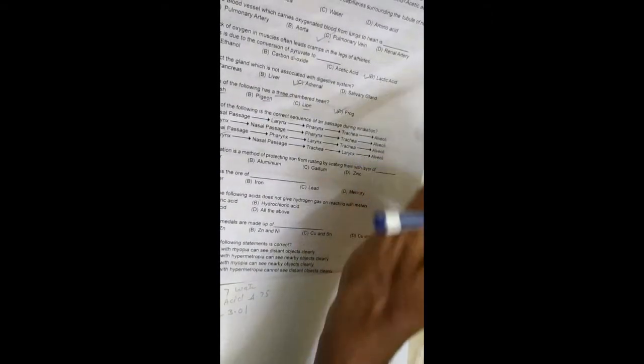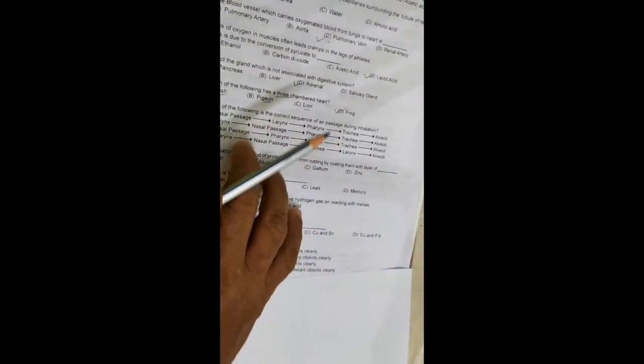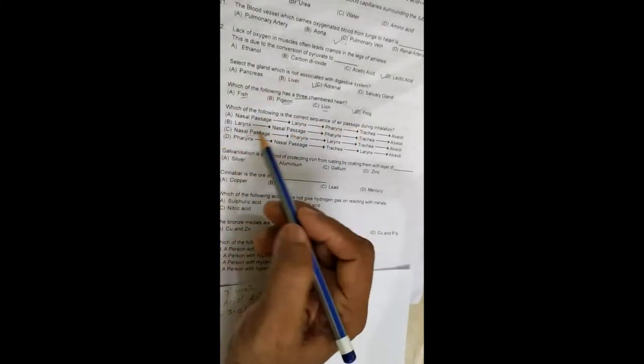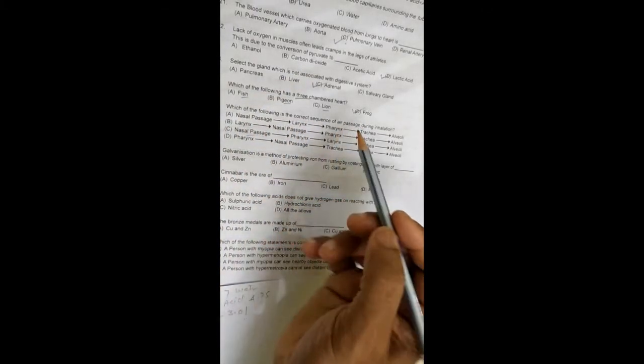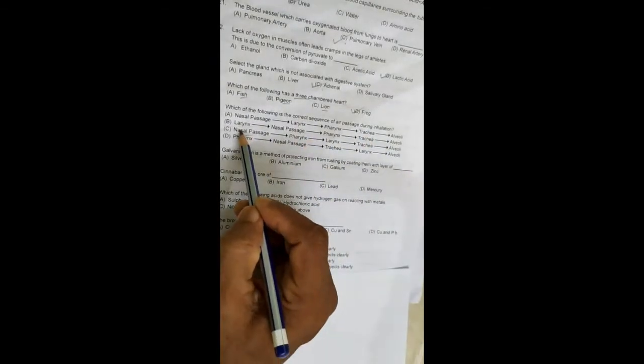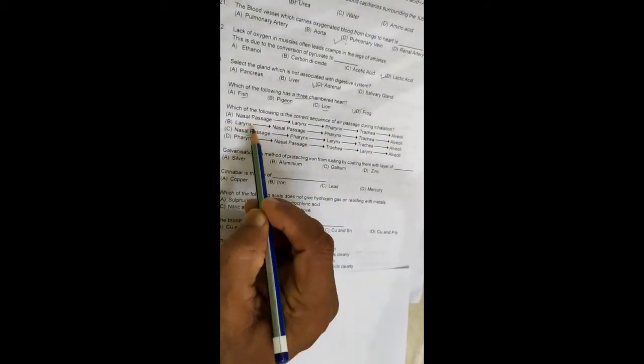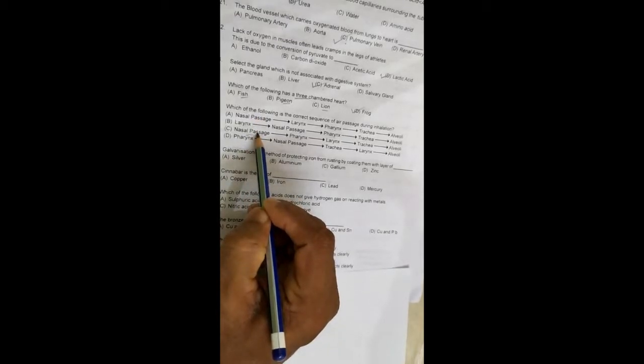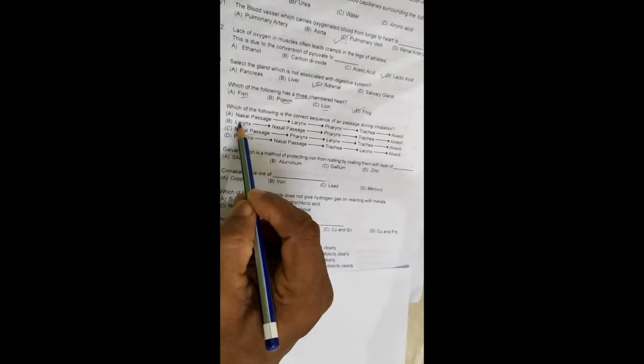Now we can see which of the following is the correct sequence of the air passage during inhalation. From where does it start? We start from the nose, nasal passage. It should be this or this. Correct? It cannot start from larynx. It has to start from nose, nasal cavity. There are 2 nasal cavities.